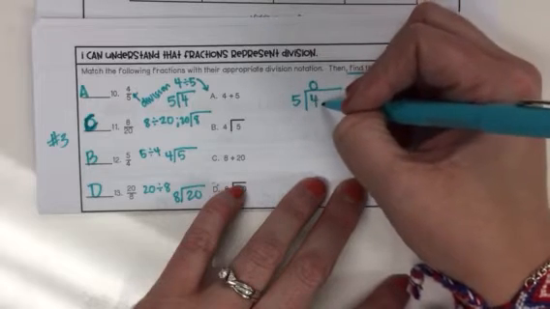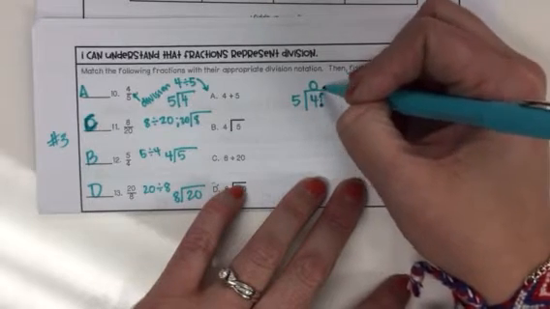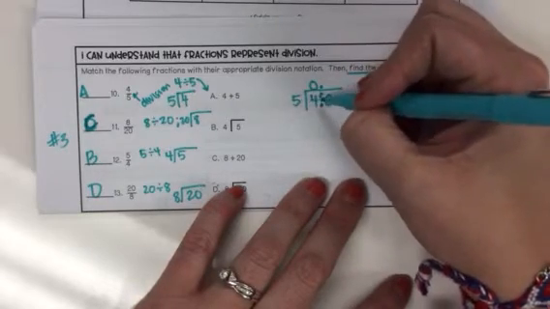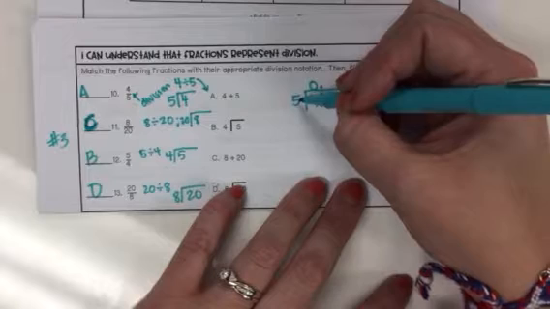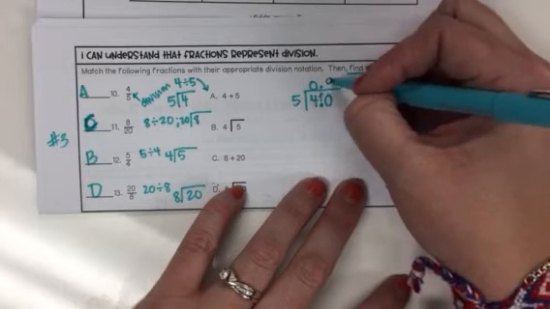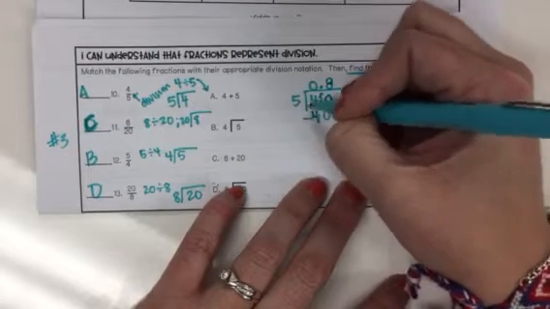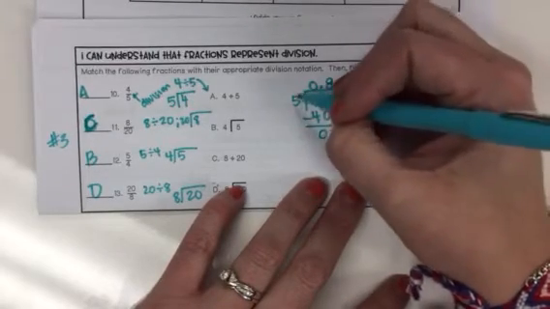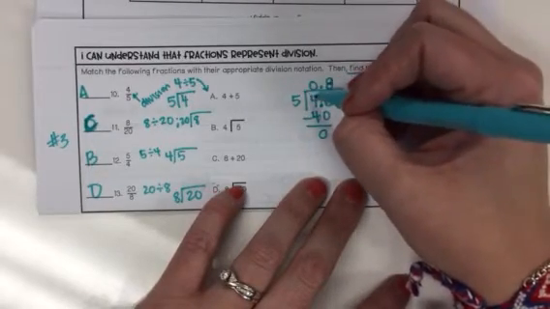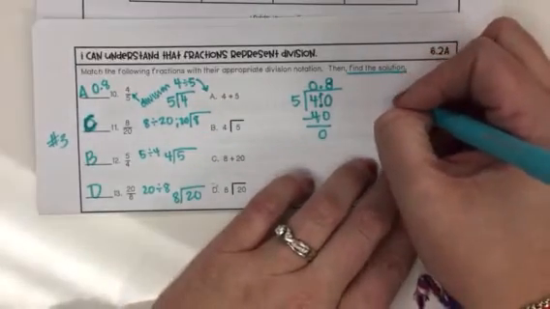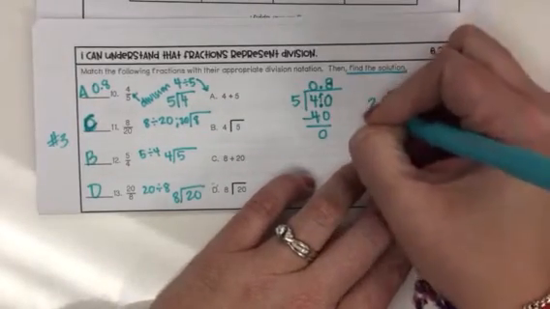But I know that I can add a decimal without changing the value of a number, and now 5 has 2 place values to go into. So 5 goes into 40 8 times. 8 times 5 is 40. 40 minus 40 is 0. So 4/5 is the same thing as 0.8.